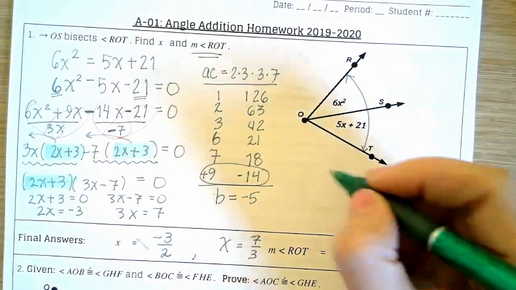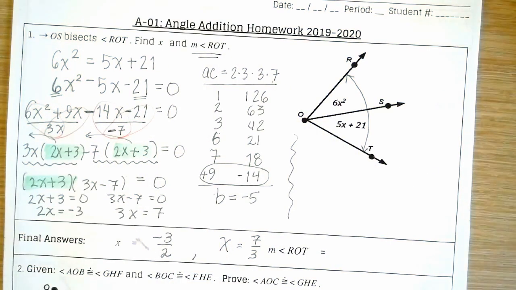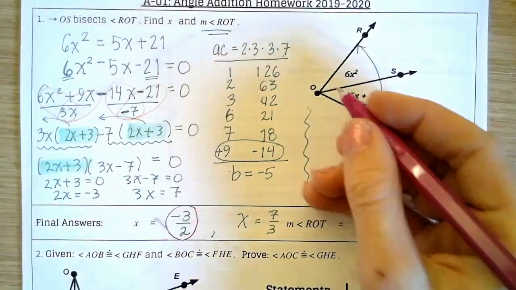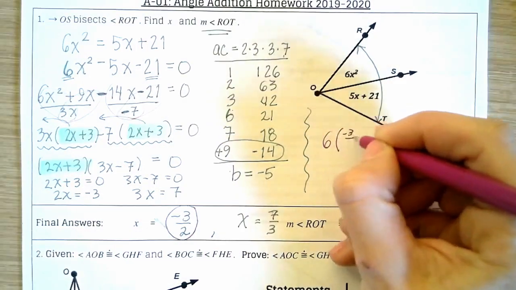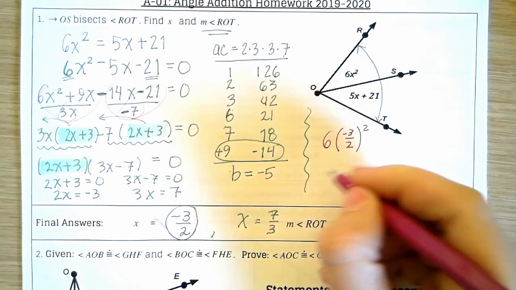So if you take x and fill it in, okay? I'm trying this one first, all right? So I'm going to try the negative 3 over 2. I'm going to circle it right here. If I fill that in and test it out, 6 times negative 3 over 2 squared. How do you square a fraction? Just square each number. What's negative 3 squared?